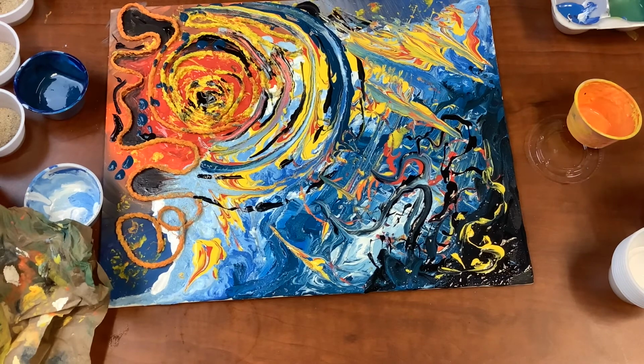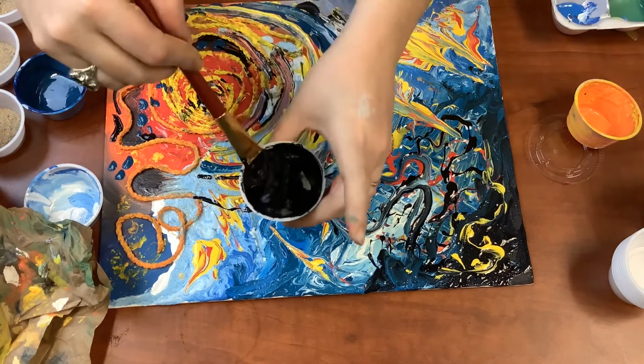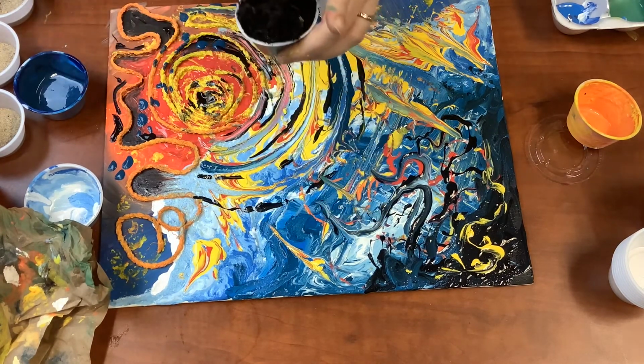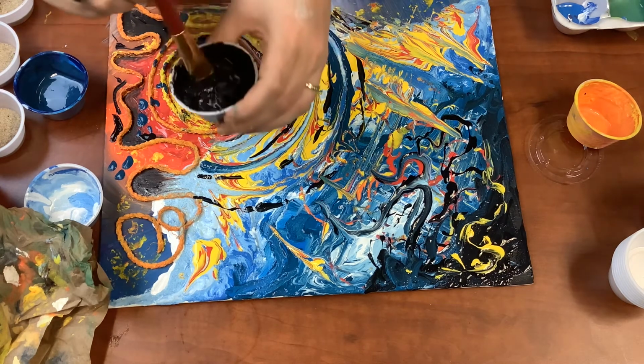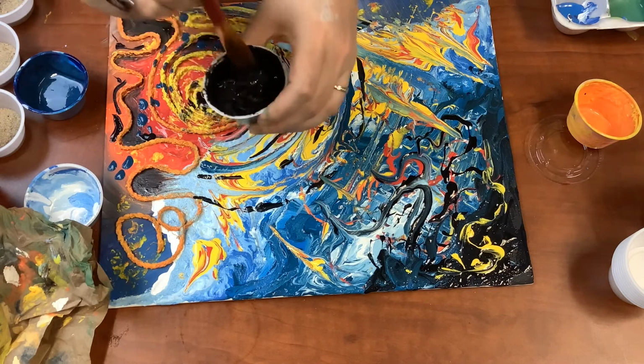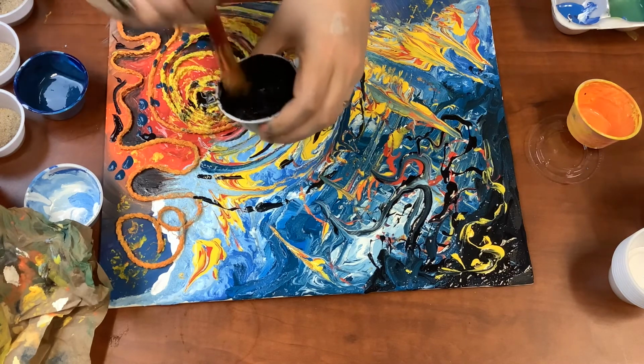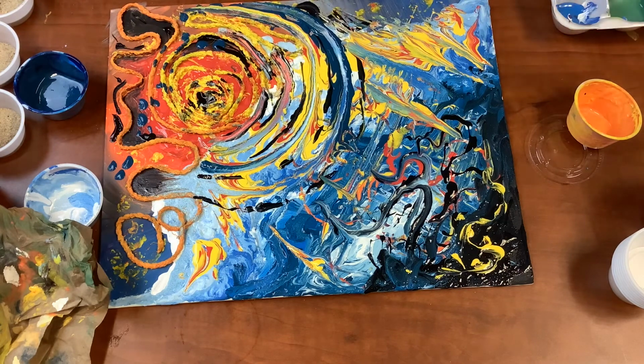Okay, mixing it all together like so. Like that. Kind of really getting it saturated. I wanted a little more ooey gooey than that. Adding a little bit more paint. Mixing it all together. There we go. All right, time to get messy.